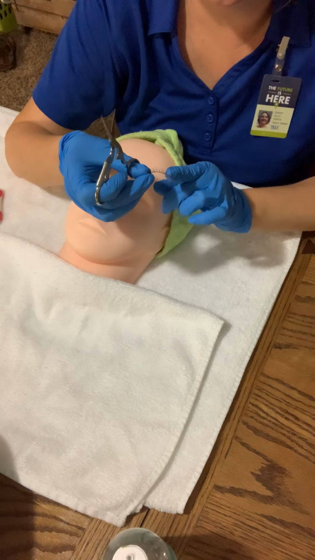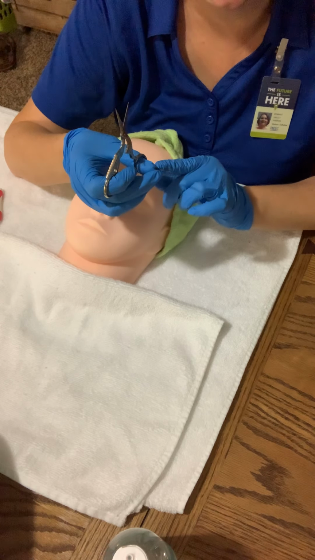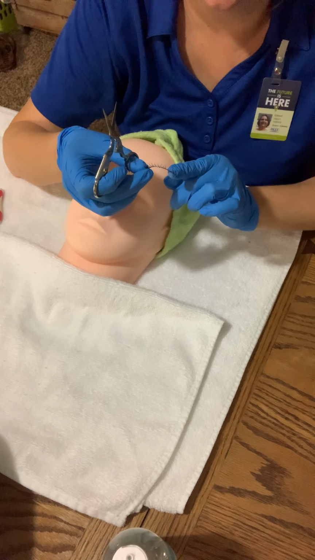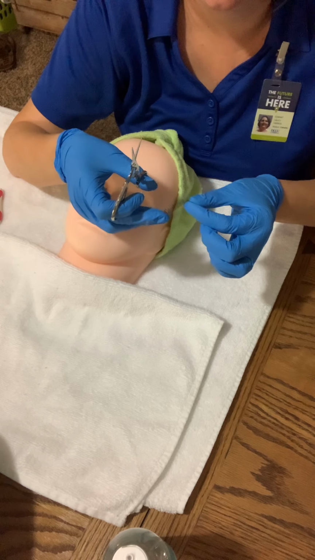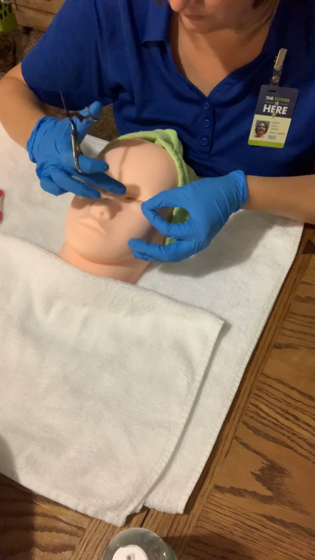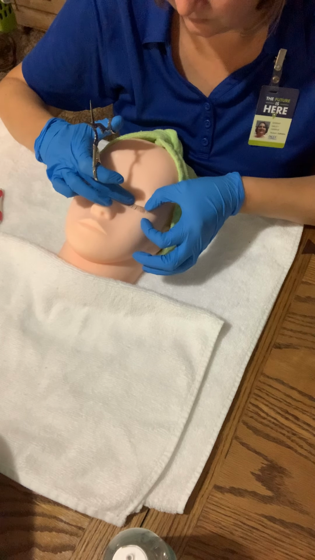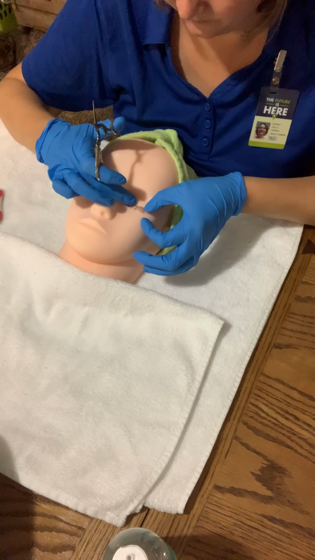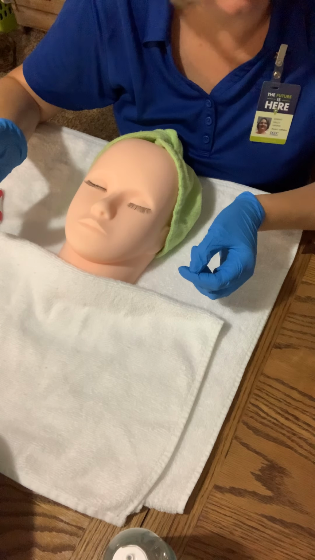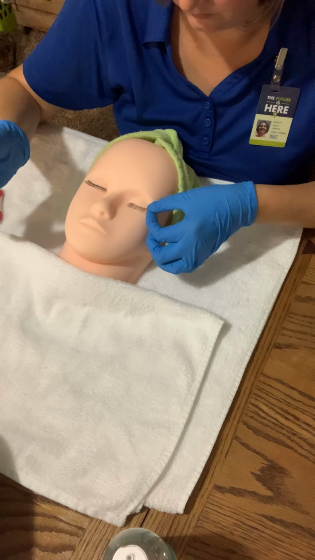We're going to trim from the outside because the lashes on the inside are shorter. So we would trim away that amount, and then we would remeasure to make sure it is the correct length. And it is.